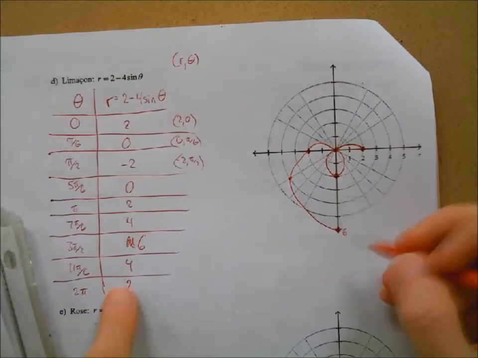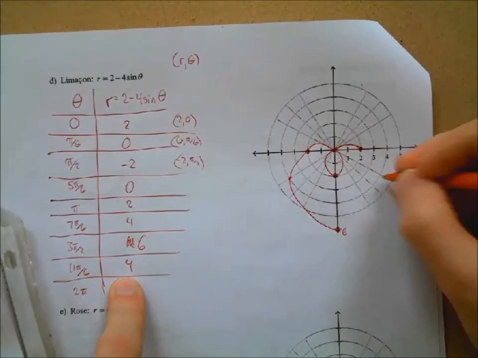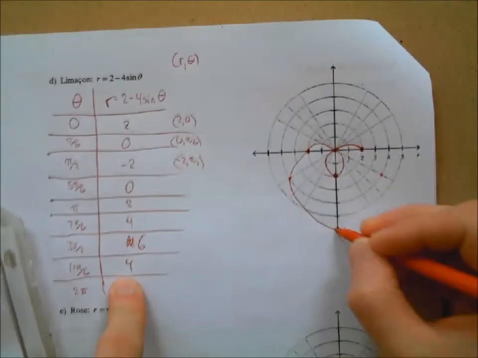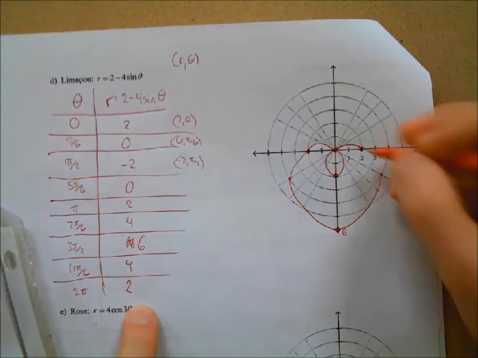And then 11 pi over 6, 4. So there's 11 pi over 6 and 4 out towards that. And again, you can see the symmetry here. Okay, and then 2 pi, 2 back to where we started.